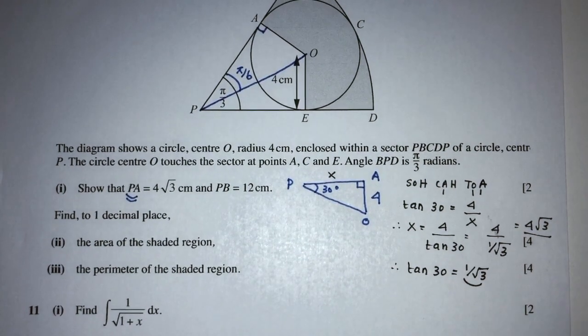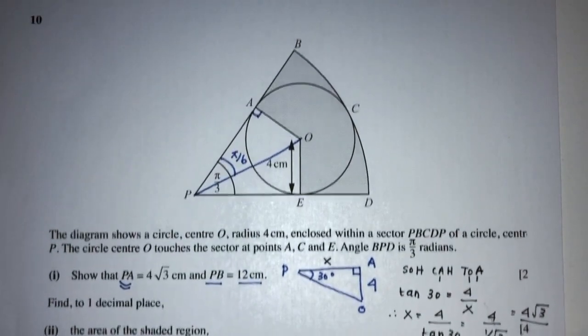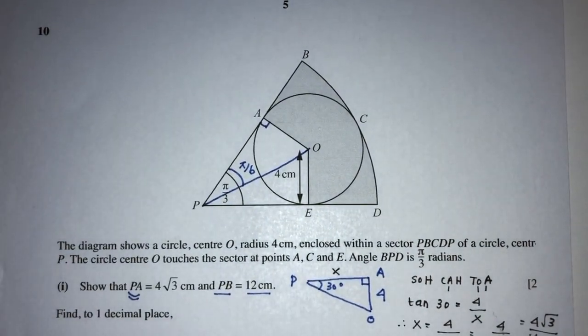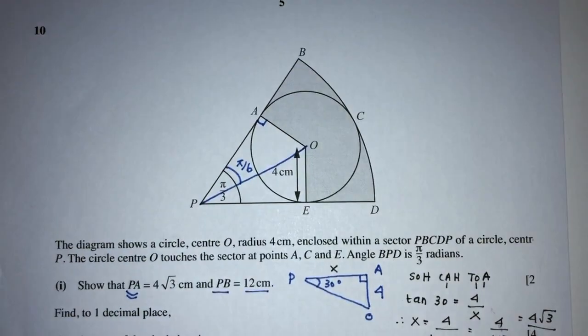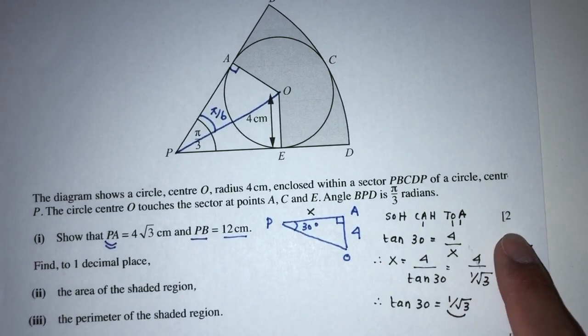Now next step, we have to find the value of PB is equal to 12. Now how can you find PB? As you can see, if you were to find this directly, it will be kind of hard. It will be pretty confusing on how to find this directly. So we have to find a way to make it easier for us because it's only 2 marks. It should not be that hard.